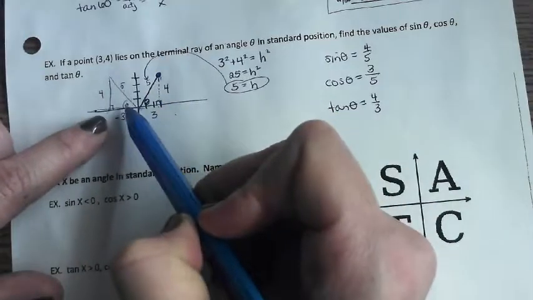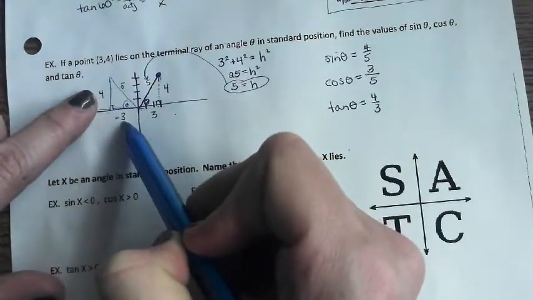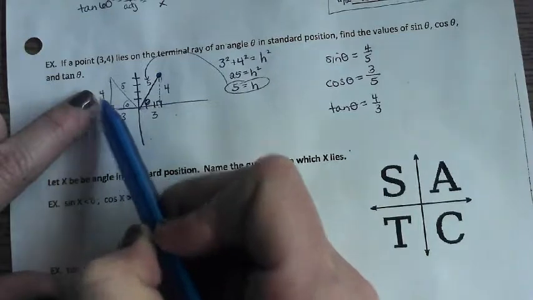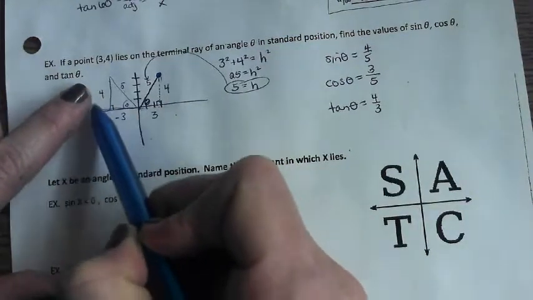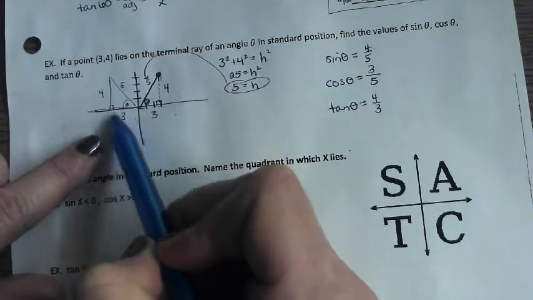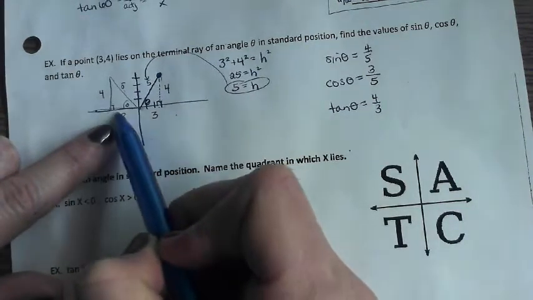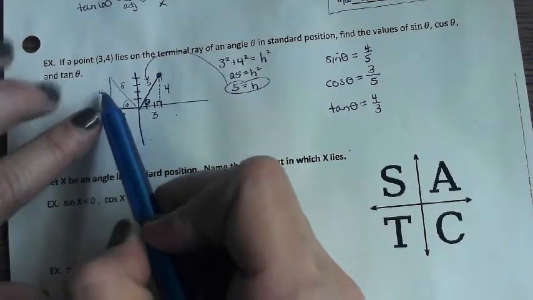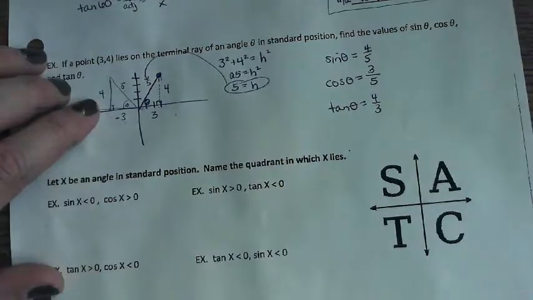And your tangent would be opposite over adjacent. So it's still 4/3, but it would be negative 4/3 because a positive over a negative is a negative. So tangent and cosine, because they involve this negative side, would both be negative, whereas sine would still be positive. Do you follow? Okay?